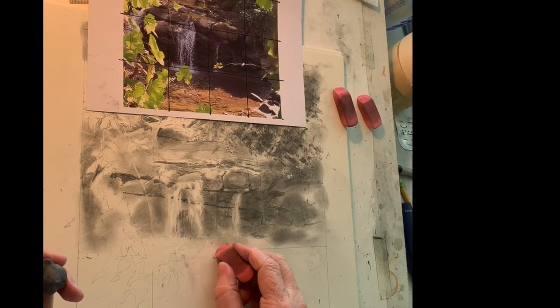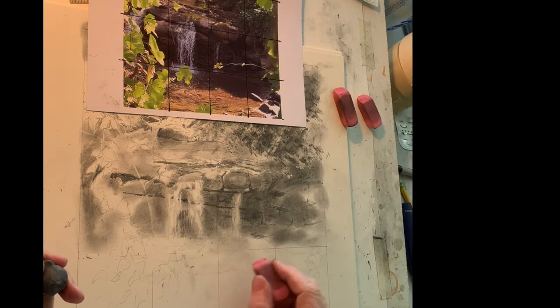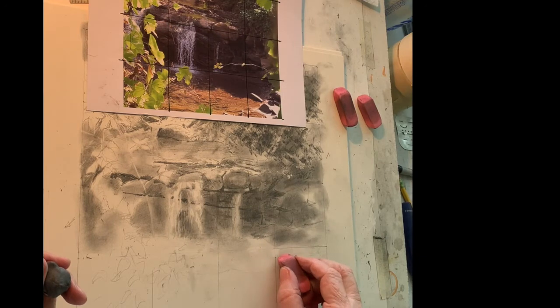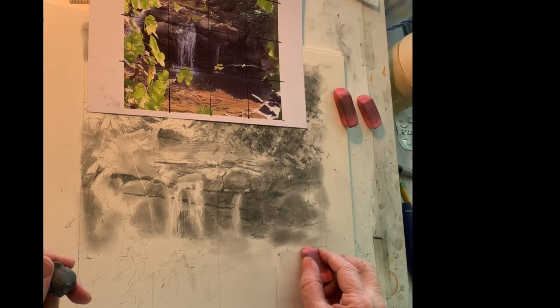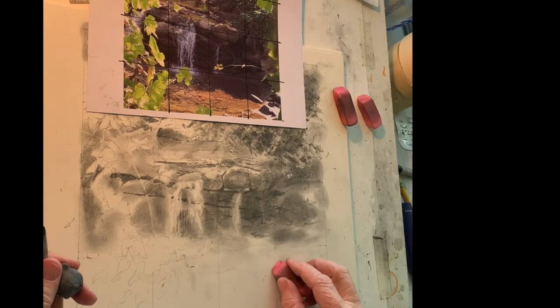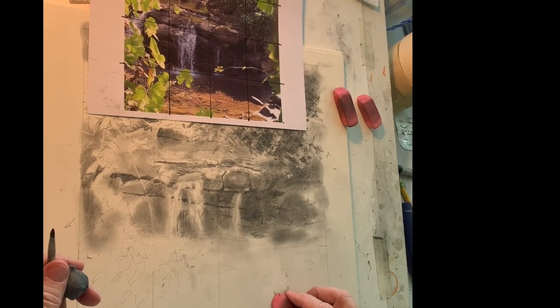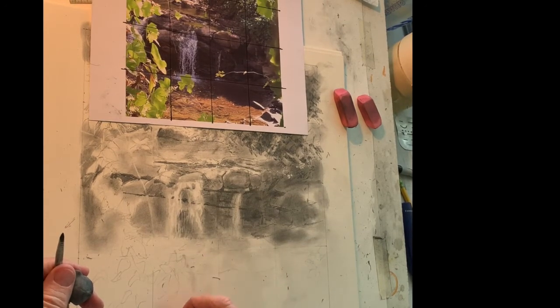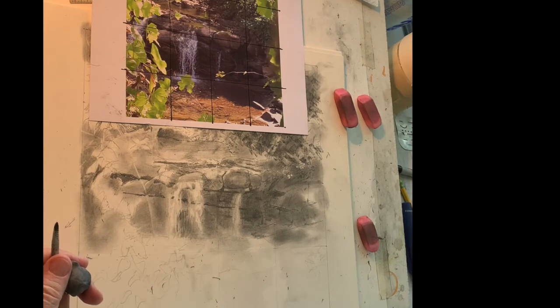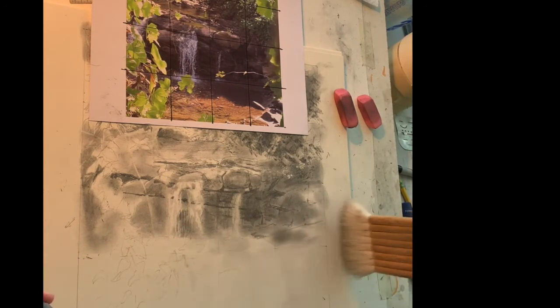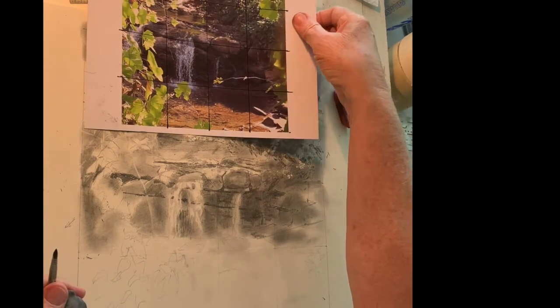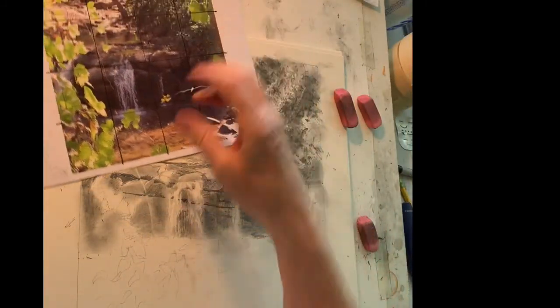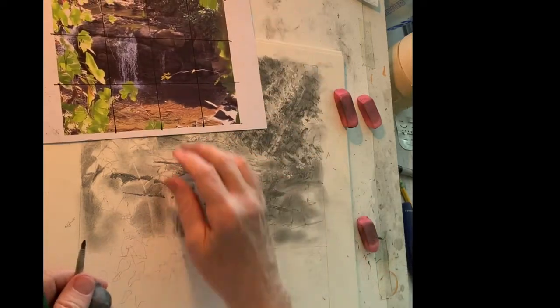Getting down close to the bottom here. Take some of these out so I don't have to worry about them anymore. Okay, where are we at here?